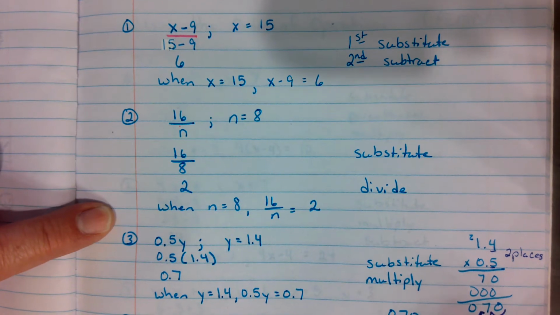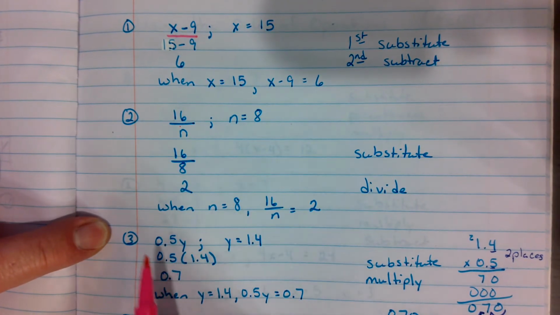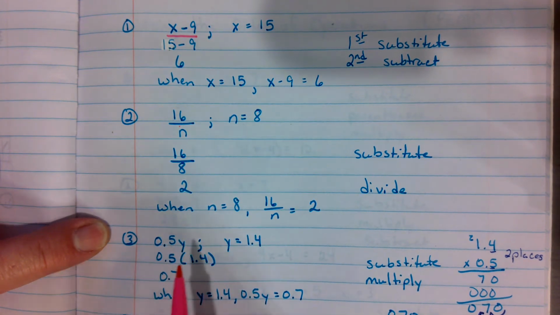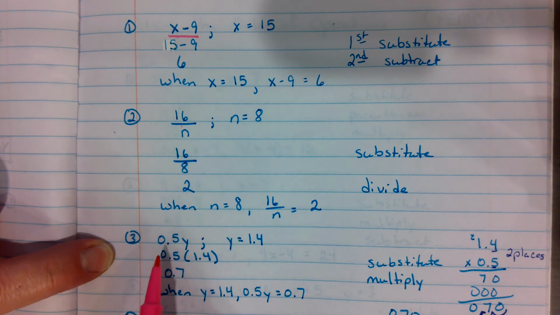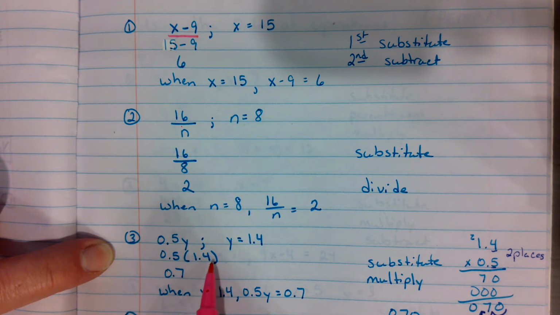All right, my next one, we're going to have some decimals in here. 0.5y. Remember, when I see this number next to that variable, that coefficient, that's telling me multiplication. So 0.5y, what is that value when y equals 1.4? We substitute 1.4 for y right here. 0.5 times, remember that's multiplication, 1.4.